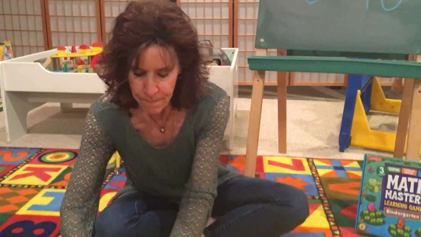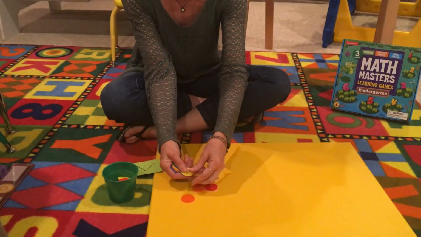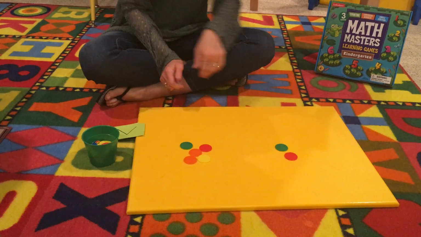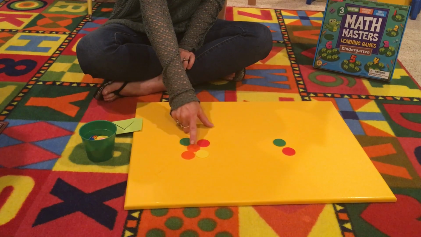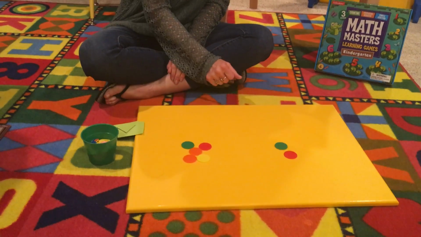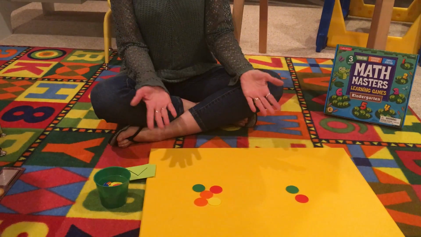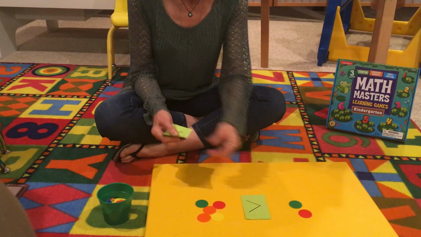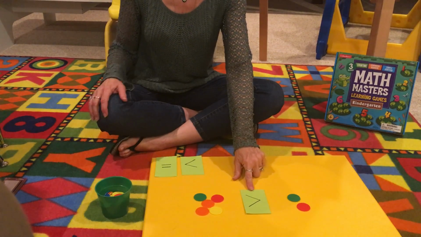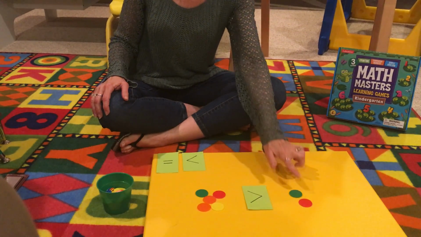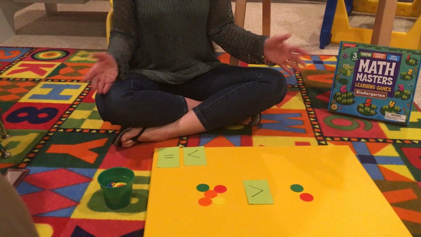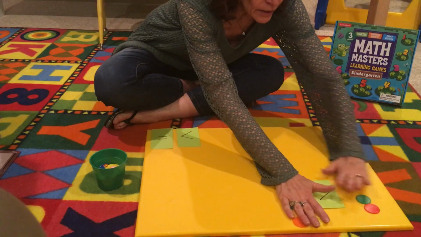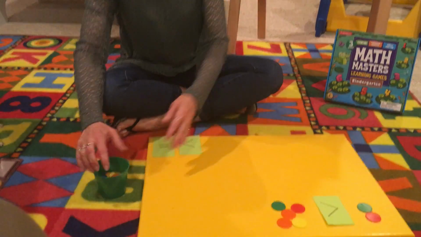So here's my cup, and if I put some tokens here, and I put some tokens here, I could count them, 1, 2, 3, 4, 5, and 1, 2. But I can also just look at them and see one of them looks like it has more, right? So here's my greater than. 5 is greater than 2. It's more. 5 is more than 2, so I put the sign like that for greater than, okay? So I'll move that one down over here, and then I'll do another one.